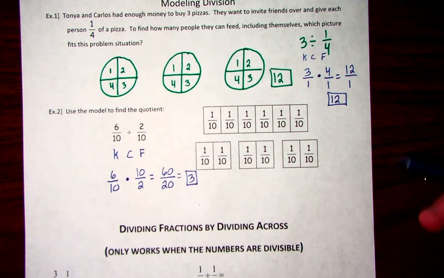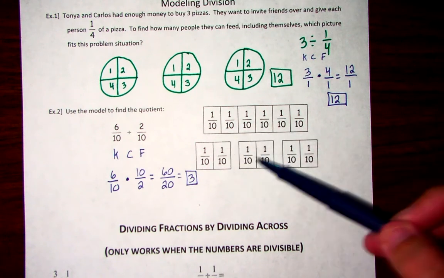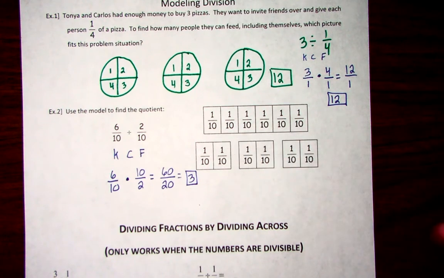All right, so how would we model that one? Well, actually, it's already modeled for us. Here's my 6/10. 3 of them fit in there. It's actually already modeled. We don't really need to model that one.